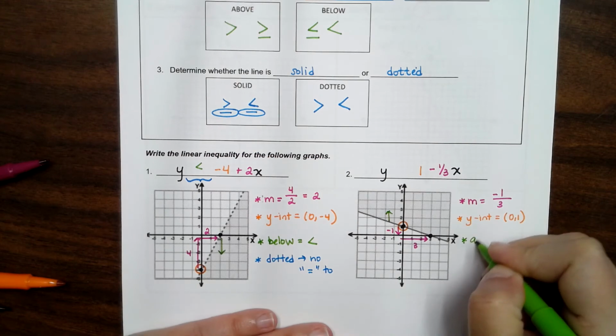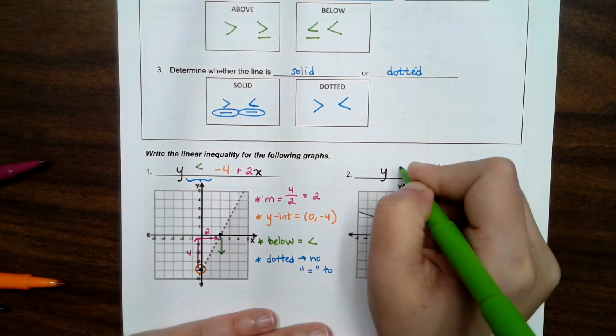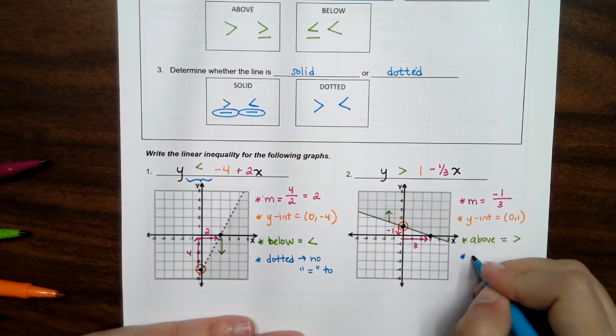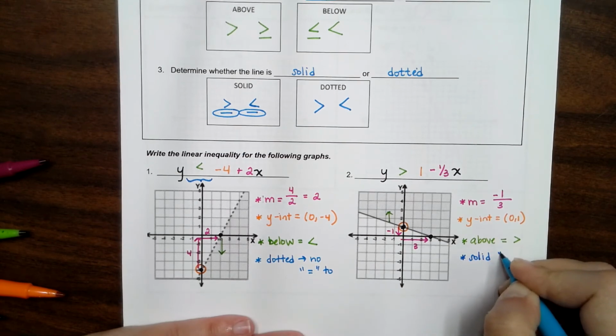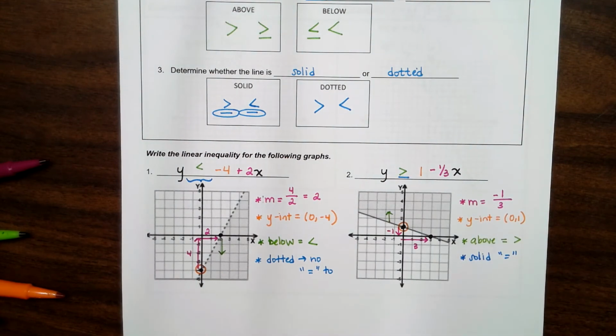So since the graph is shaded above the line, I'm going to use a greater than. In this problem, this is also a solid line. So now I'm going to include an equal to by putting a little underline underneath the symbol, and that would be my answer.